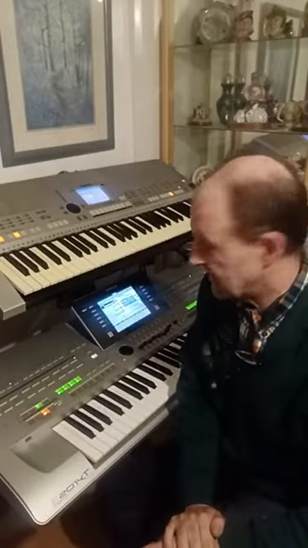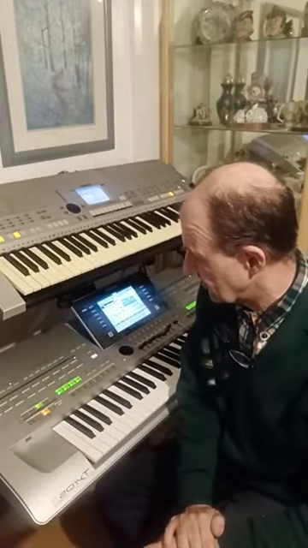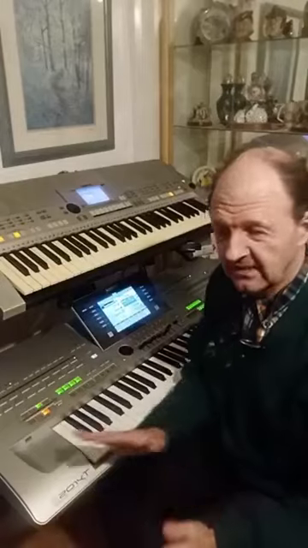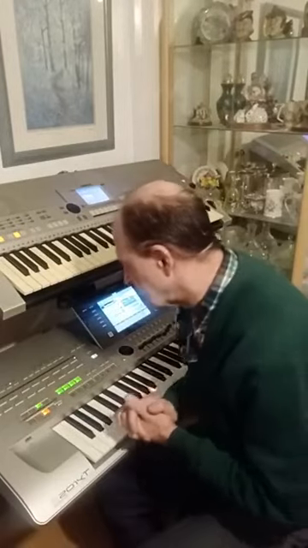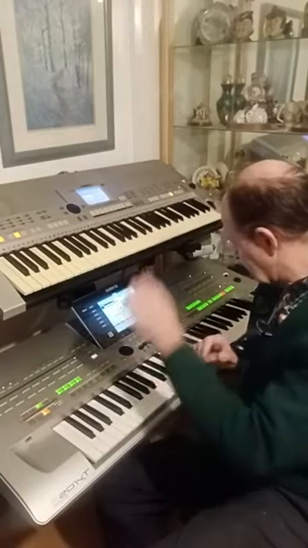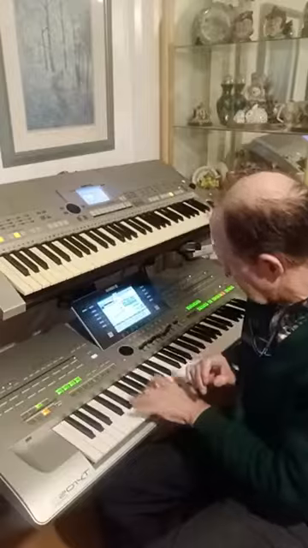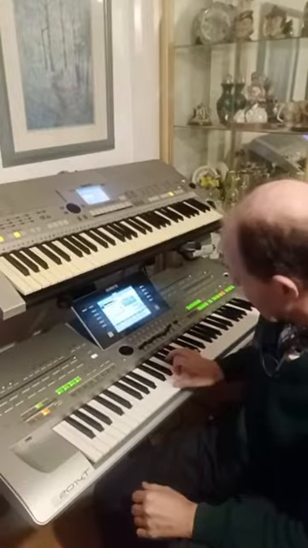I mean, it all goes down to, on a keyboard, sustain. I think we've got a sustain on here. So that works like a piano.